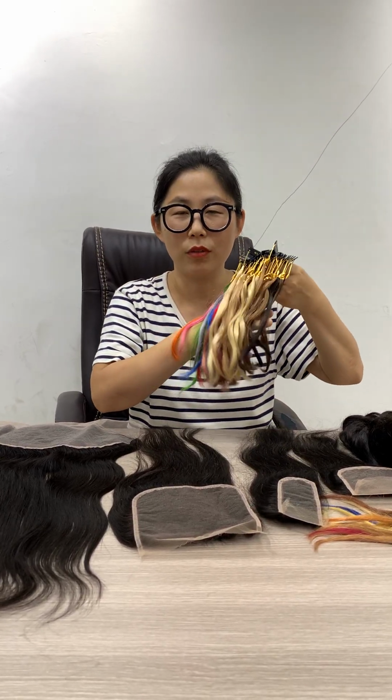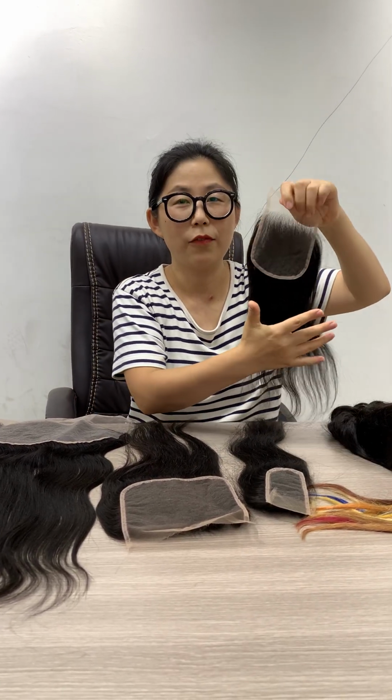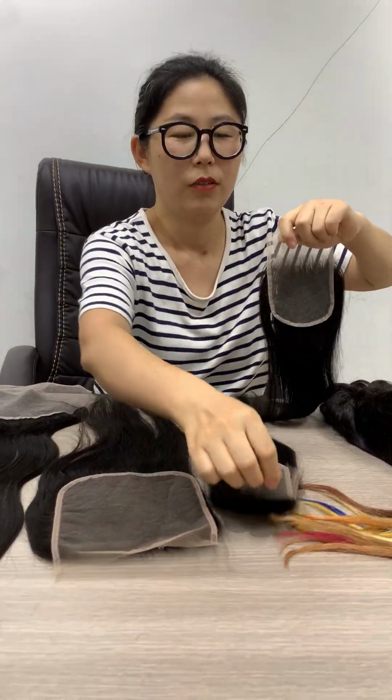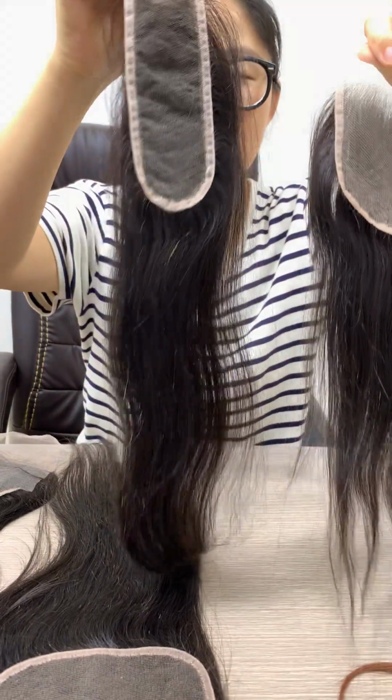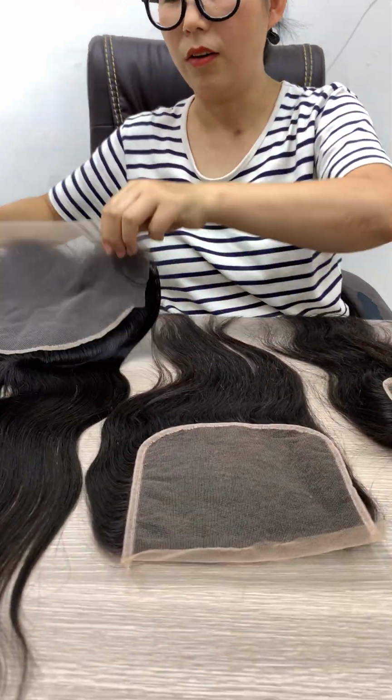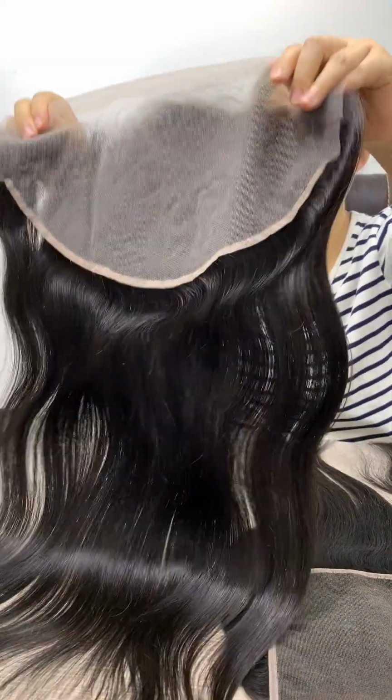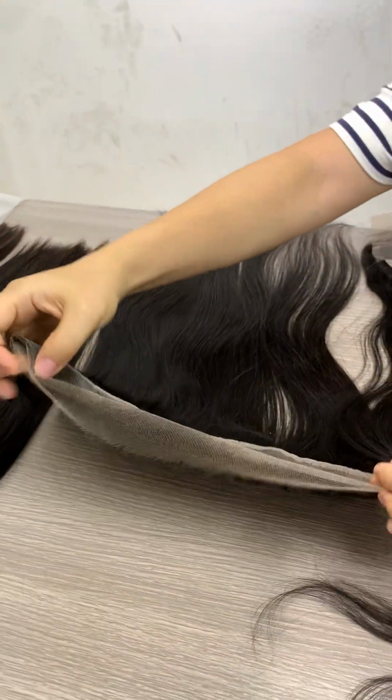First, we need to know what lace you want to use. Like this, you want a 2x4x4 closure, 2x6 closure, or 6x6, or 13x6, or 13x4 frontal, or what lace products you want to use.